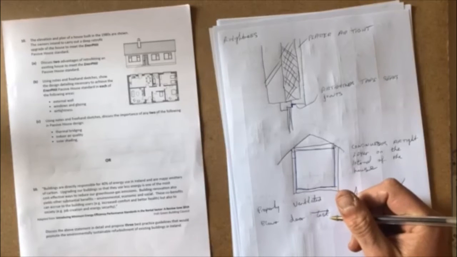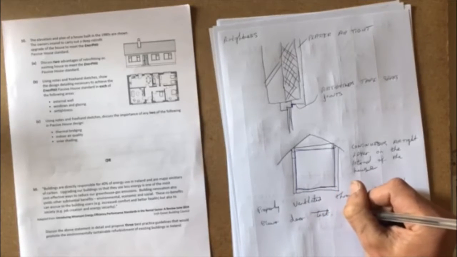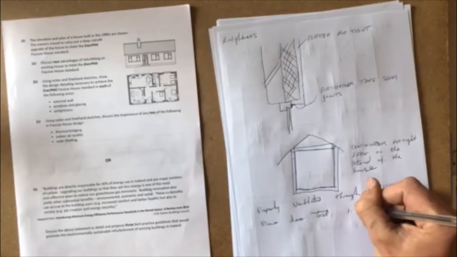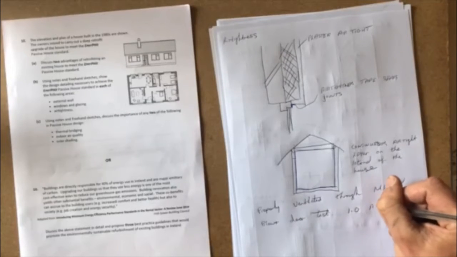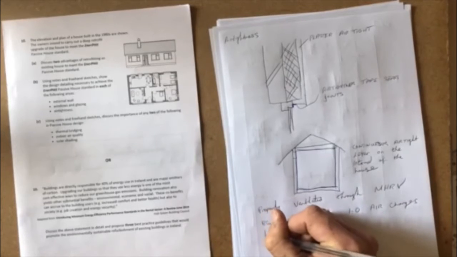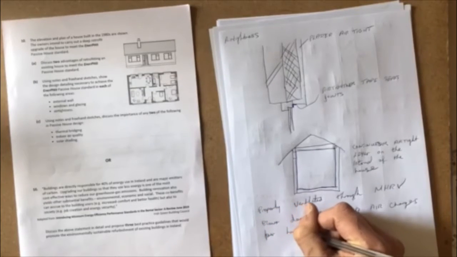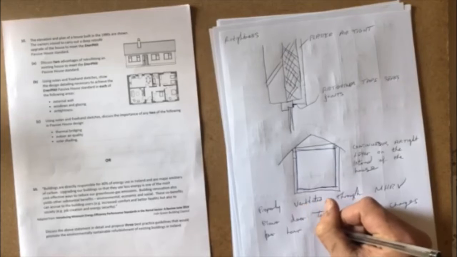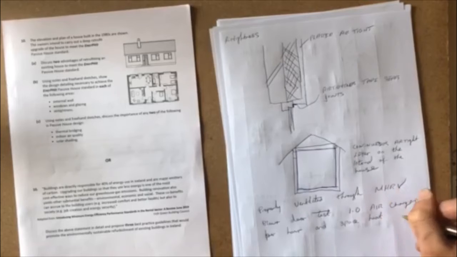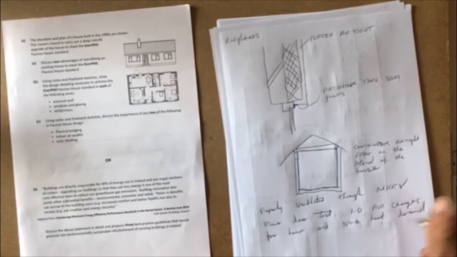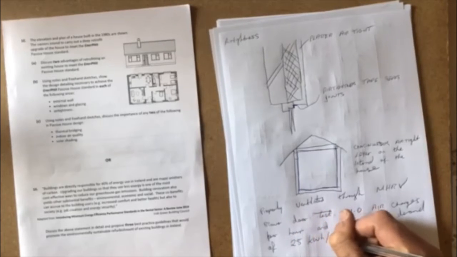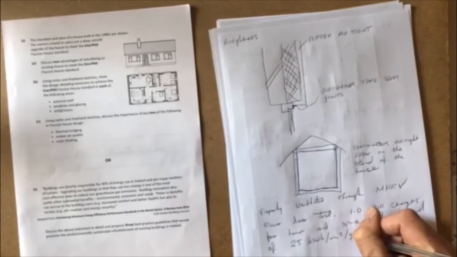This demands air tightness of 0.10 air changes per hour and a space heat demand of 25 kilowatt hours per meter squared per year.